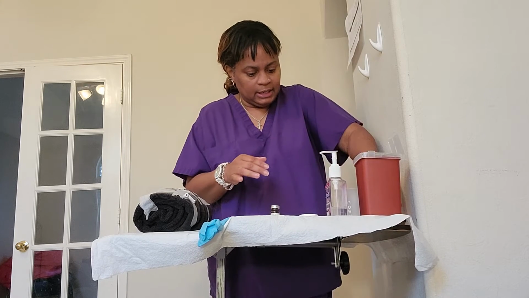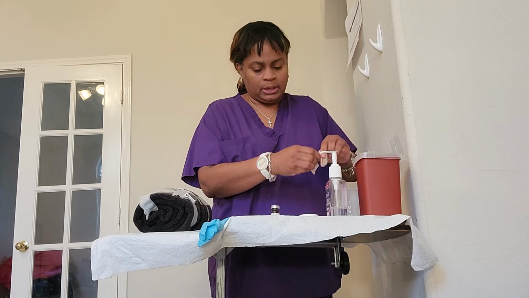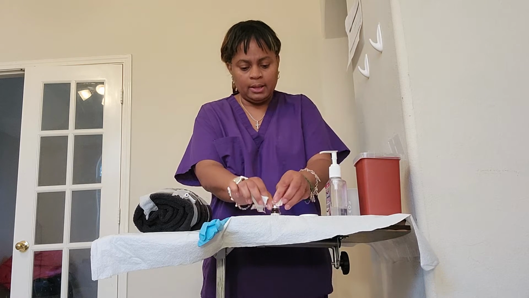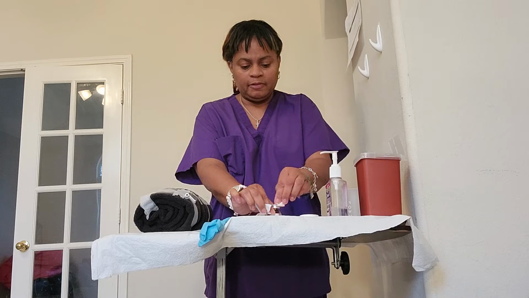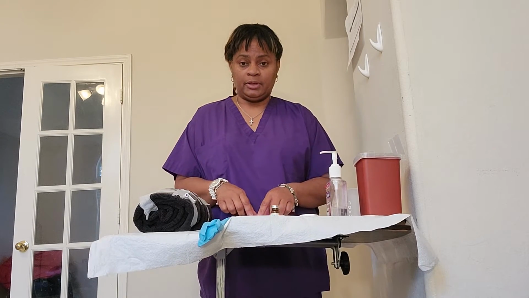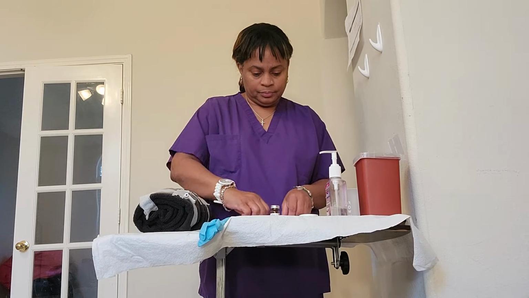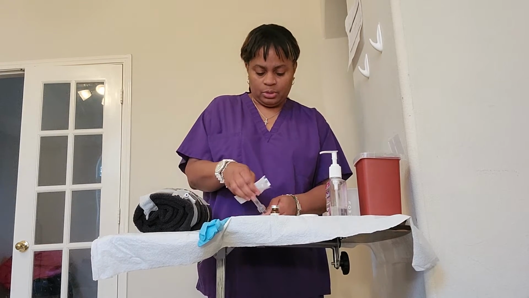Following aseptic technique, I am going to prepare the medication. I take an alcohol pad and I wipe the top of the vial. What I have on my site here is a 23 by 1 inch needle that I'll be drawing up the medication with.